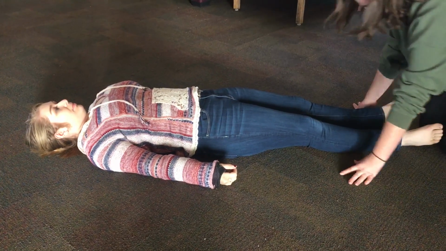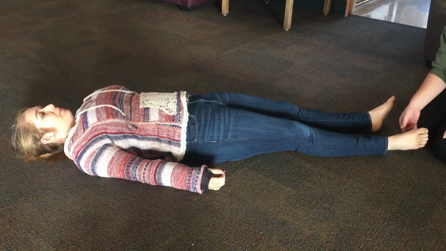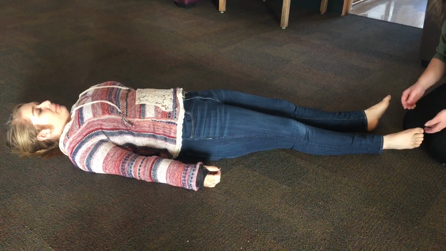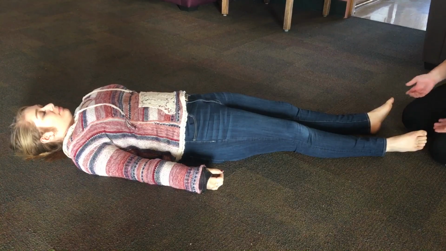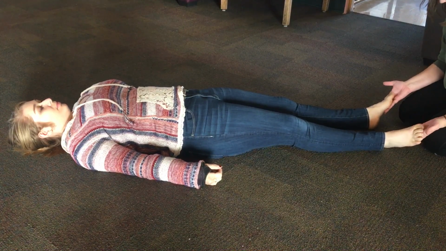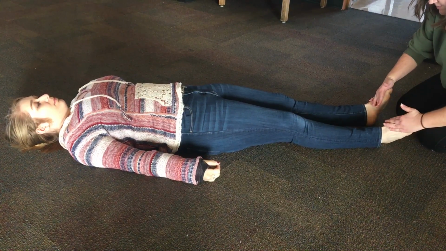Mm-hmm. Okay. Can you tell me what I'm doing? Rubbing. Can you tell me what I'm doing? Pinching. And then capillary refill looks good. And then can you press down for me? Good. And then press back up.